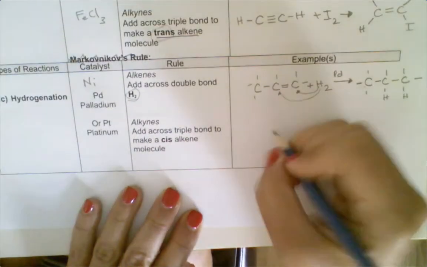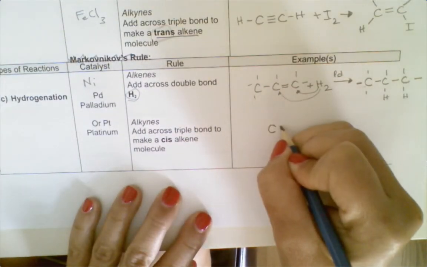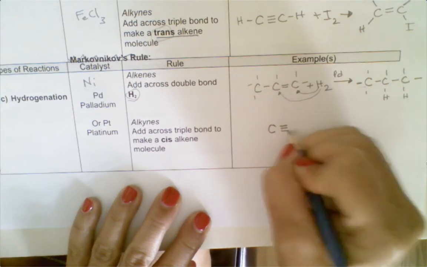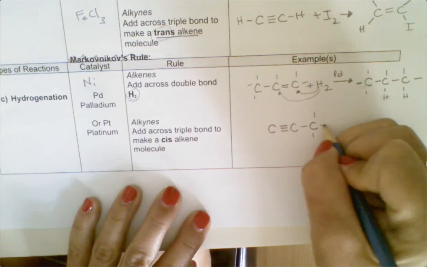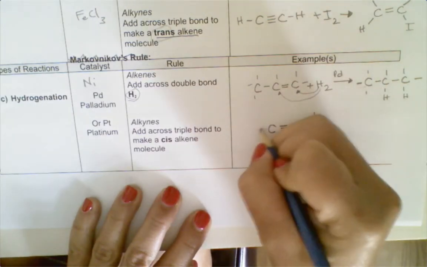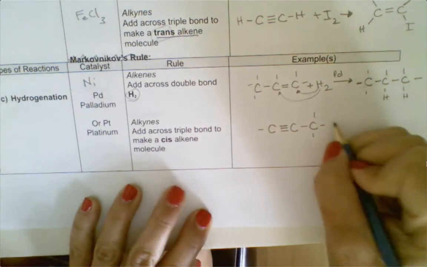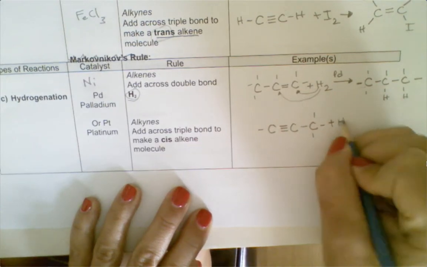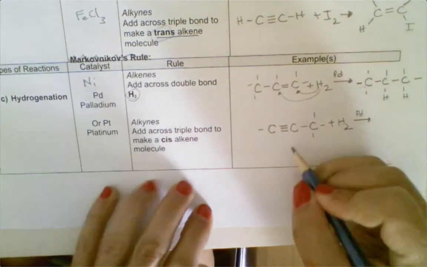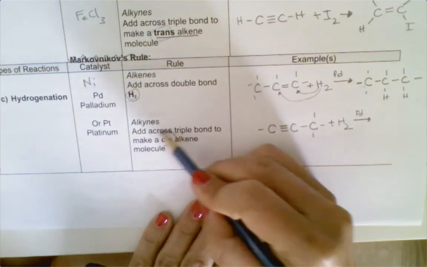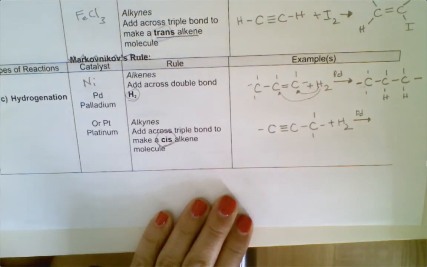Whenever you do this with an alkyne, let's just say I have this scenario here where I have propyne and I'm adding hydrogen to it. What do you end up getting? Well, you get a cis alkene.